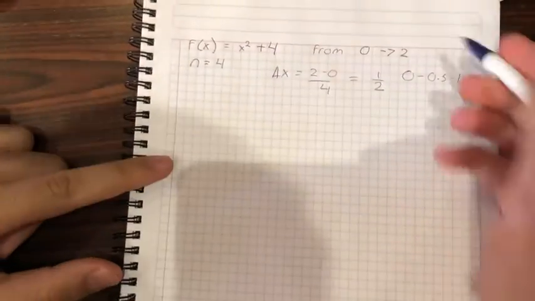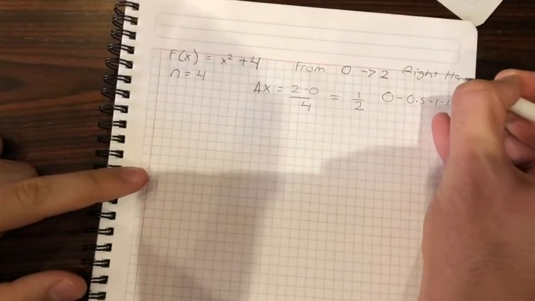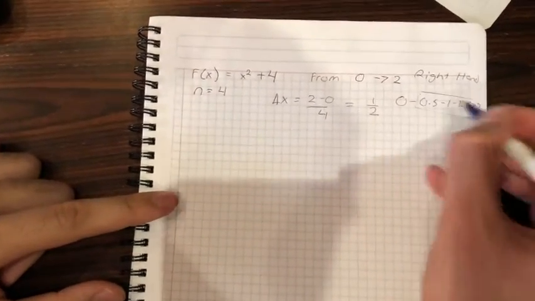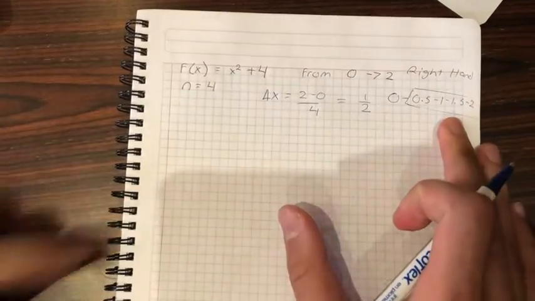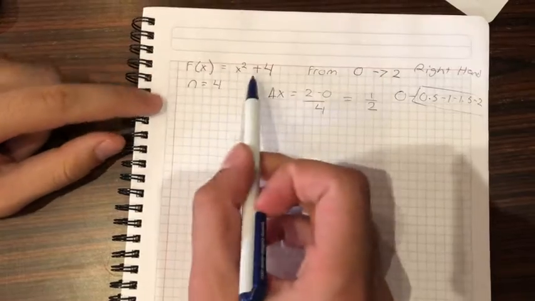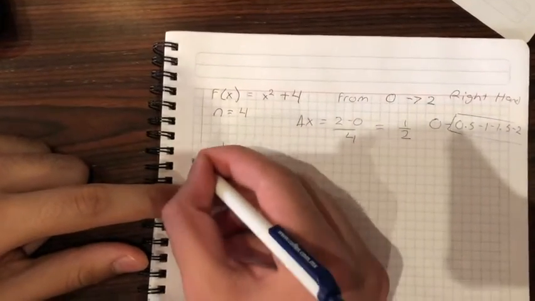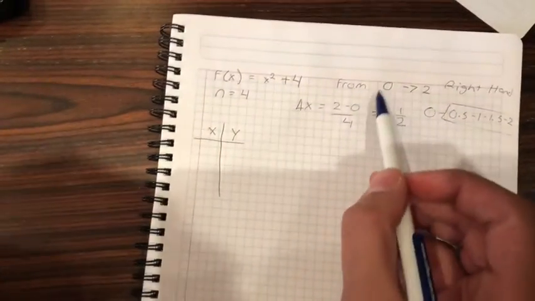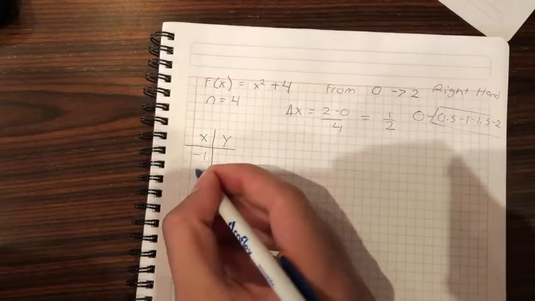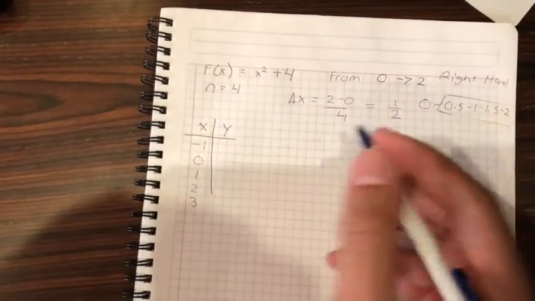Right now we are going to use the right hand approach. So we are going to take these 4 numbers in the area. Now let's take a look at the table of values. Since we're going from 0 to 2, we are going to start at minus 1, 0, 1, 2, and 3 to give us some space.